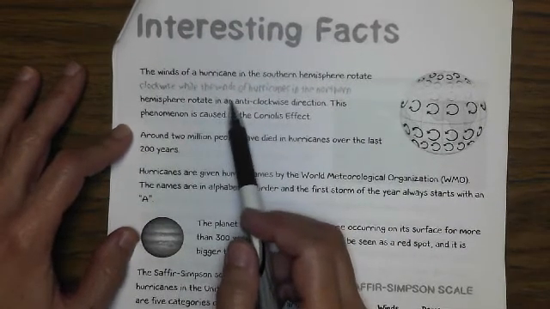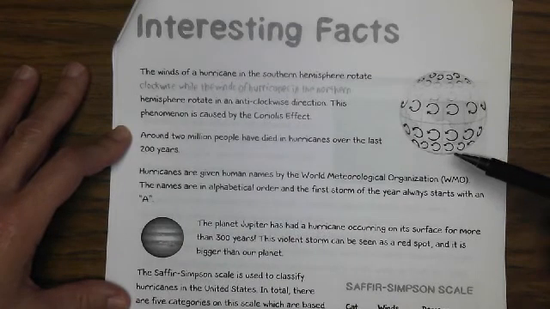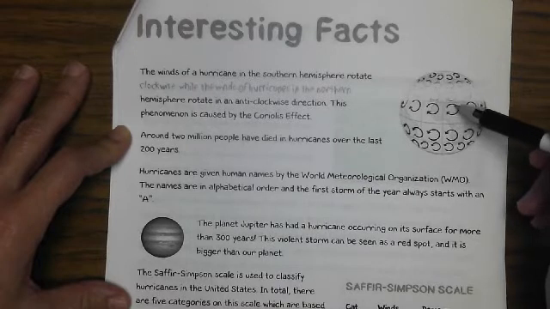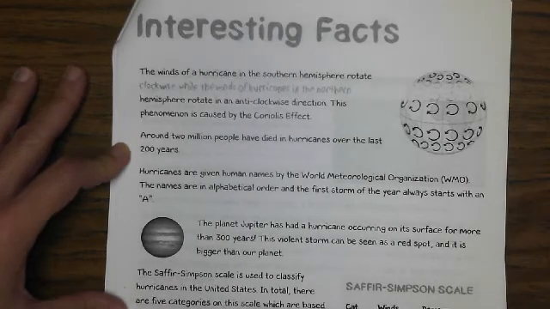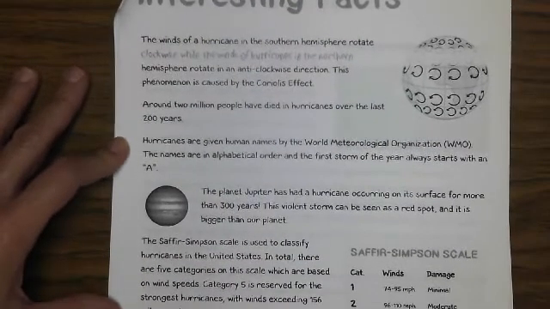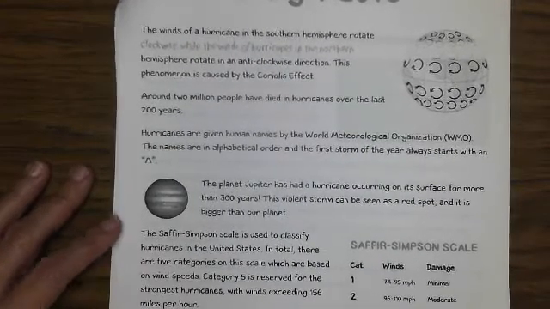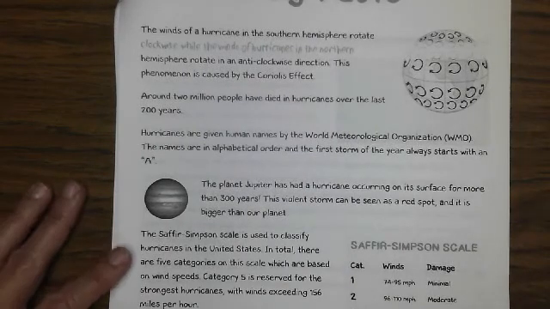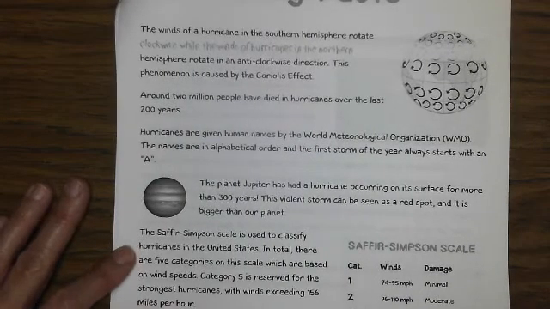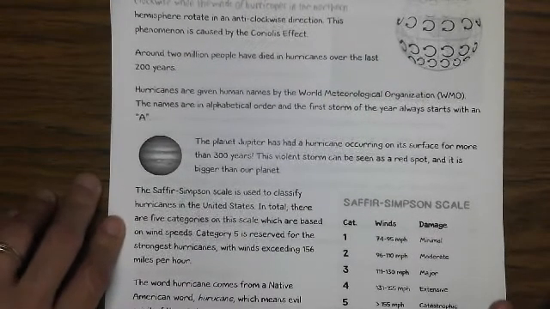Let's see. The winds of a hurricane in the southern hemisphere rotate clockwise, while the winds of hurricanes in the northern hemisphere rotate in anti-clockwise directions. This phenomenon is caused by the Coriolis effect. And like I was looking at a minute ago, the winds turn towards the equator. Around 2 million people have died in hurricanes over the last 200 years. Hurricanes are given human names by the World Meteorological Organization, also known as WMO. The names are in alphabetical order, and the first storm of the year always starts with an A.